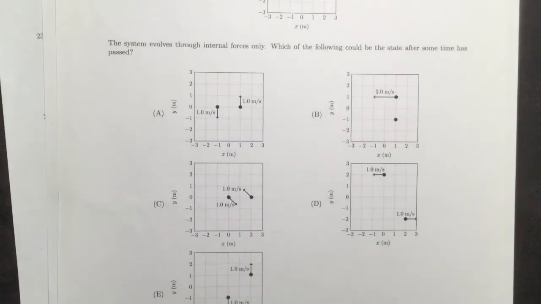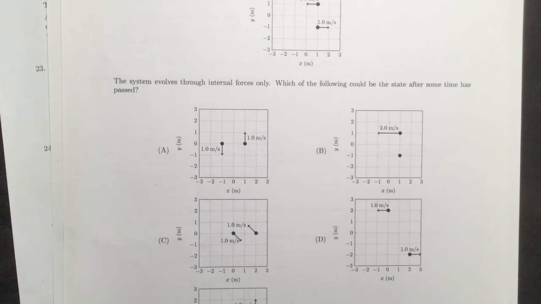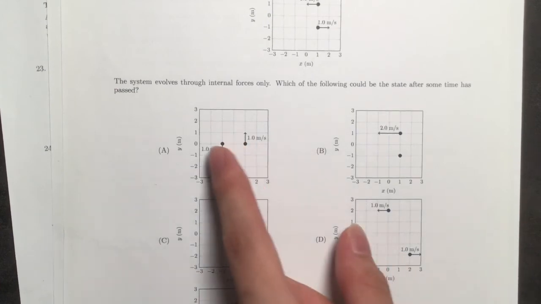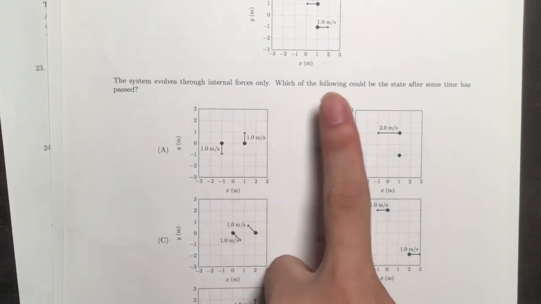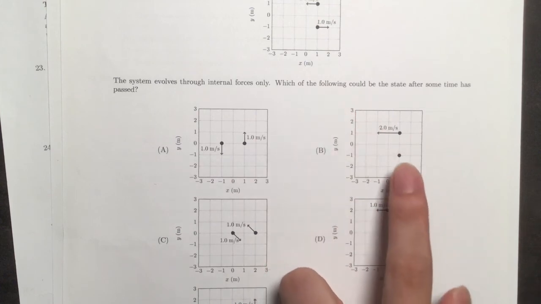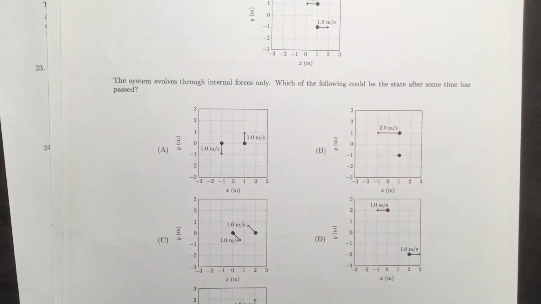So clearly we rule out A and B, because A has moved the center of mass. The center of mass is not supposed to be here, because the mass here should be there. And here the momentum is clearly not conserved. And here all are conserved.